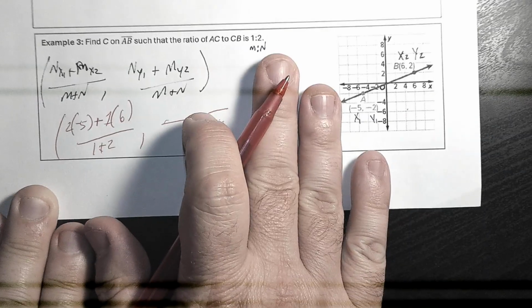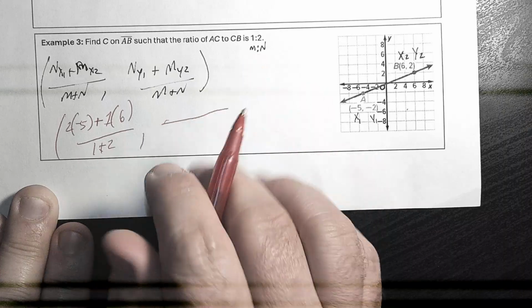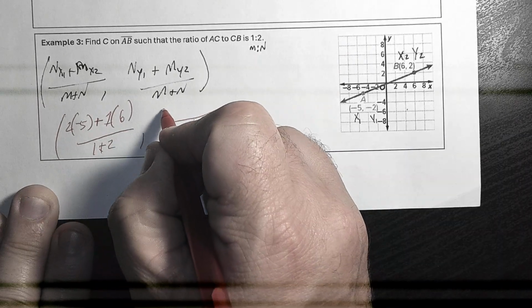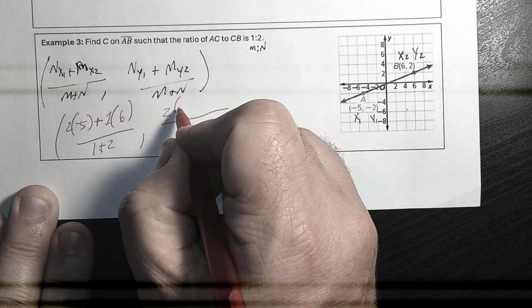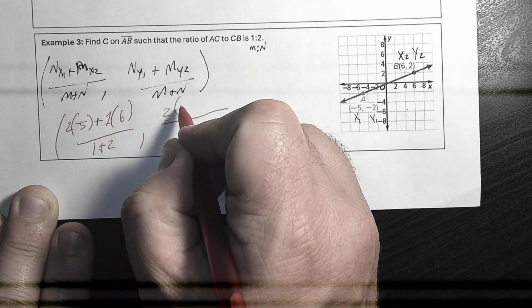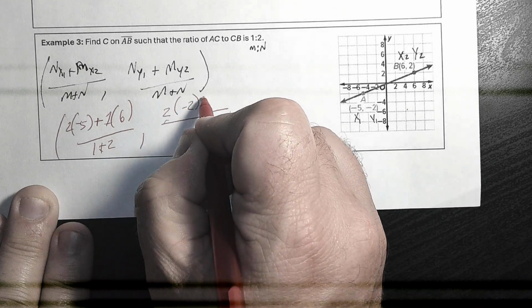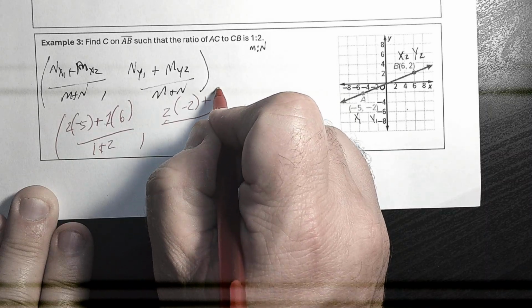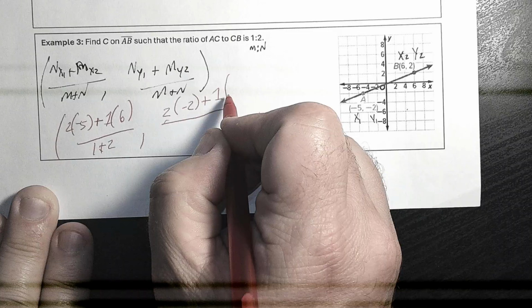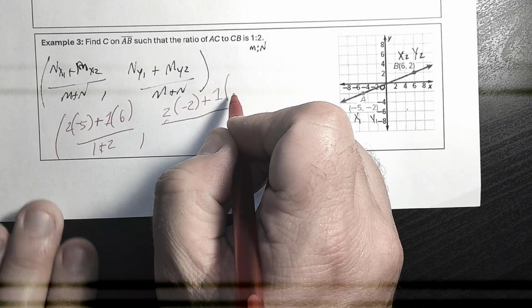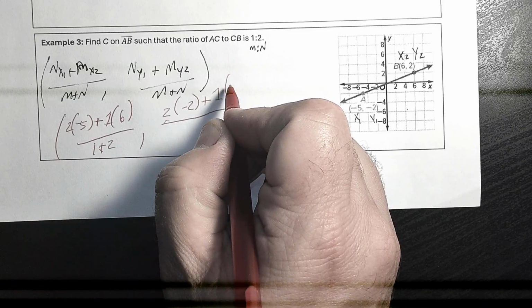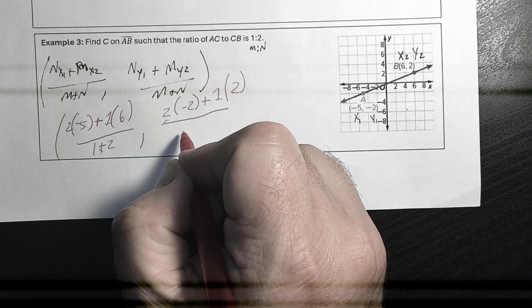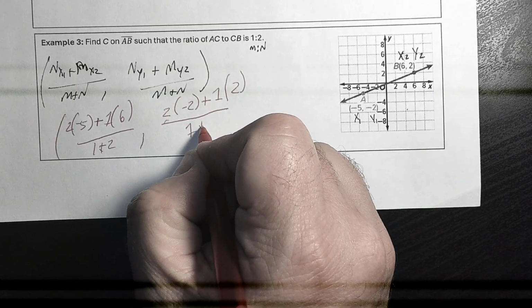Let's do the Y side. Come on now. All right, so N is 2. Our Y sub 1 over here to my right is negative 2. The formula is plus. Now I'm looking at M straight above my pen as 1, comma. Then your Y sub 2 over here to my right is 2. Below me, M plus N is 1 plus 2.